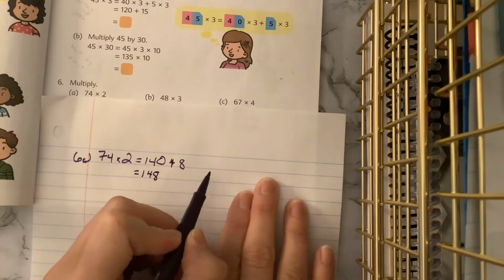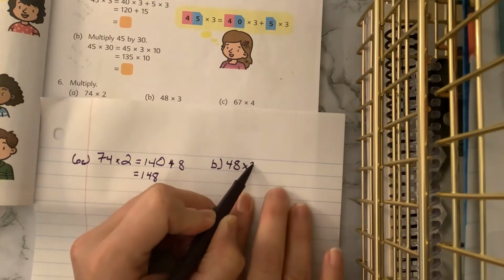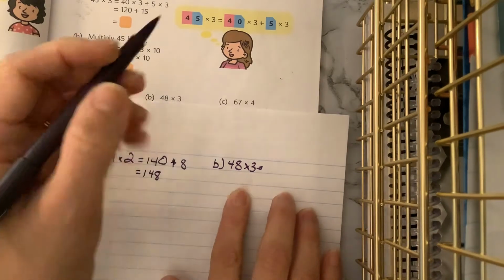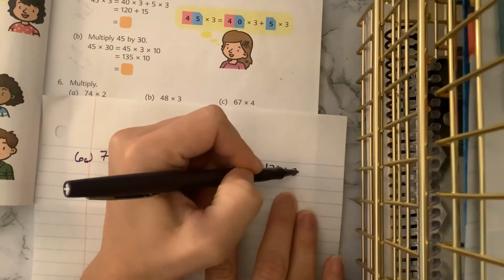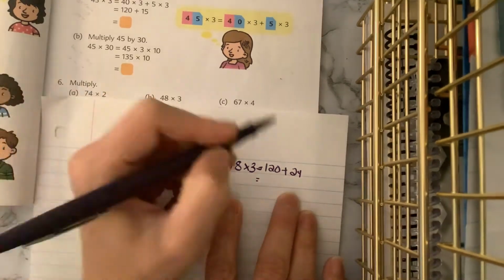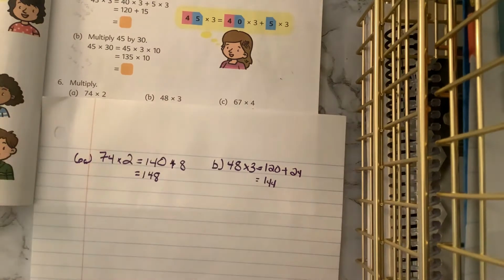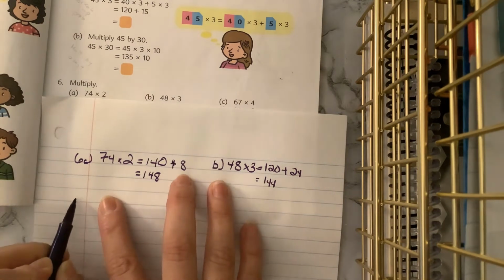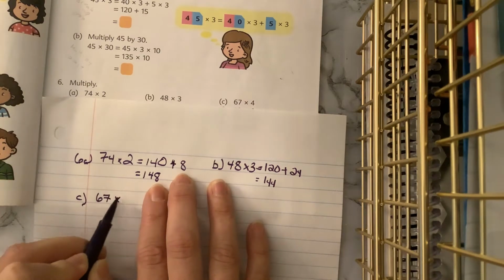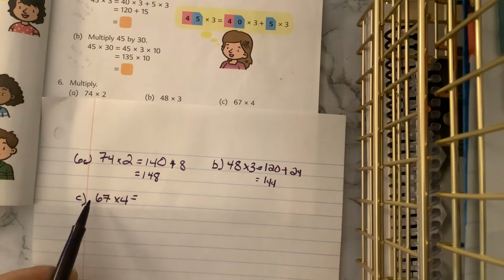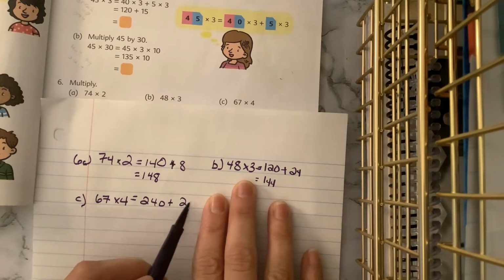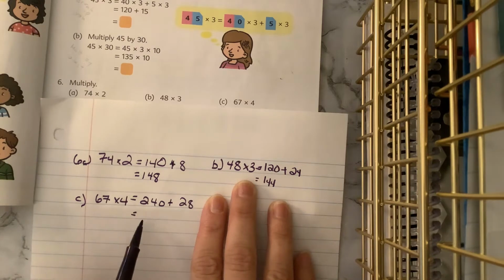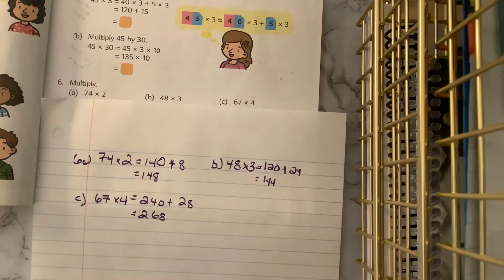Part B, 48 times 3. So remember, we start with 40 times 3, which is 120, plus 8 times 3 is 24. We add these together to get 144. C, 67 times 4. Remember, we start with 60 times 4. So if 6 times 4 is 24, then 60 times 4 is 240, plus 7 times 4 is 28. We add these together to get 268.